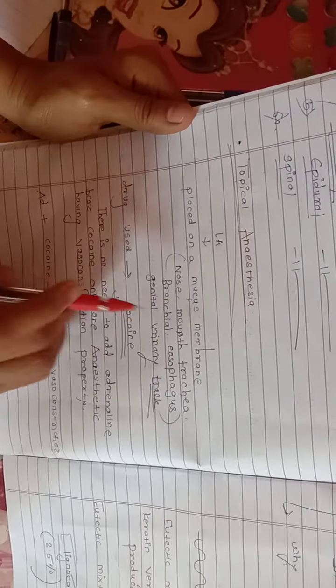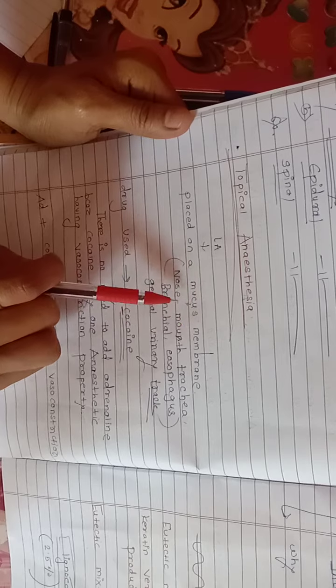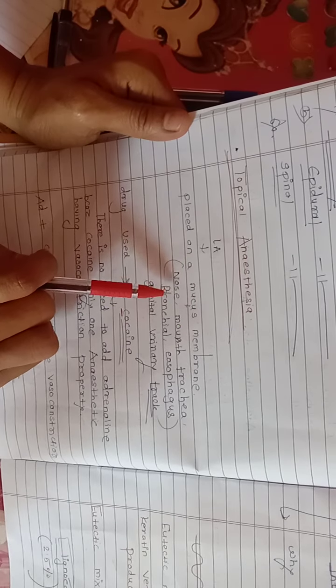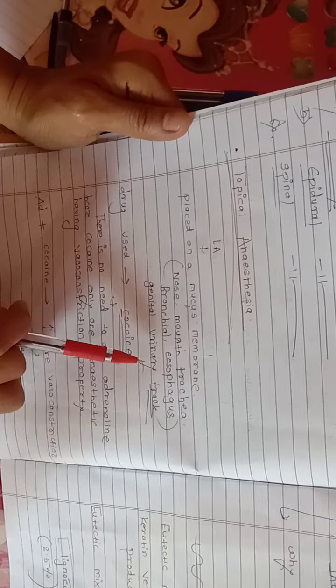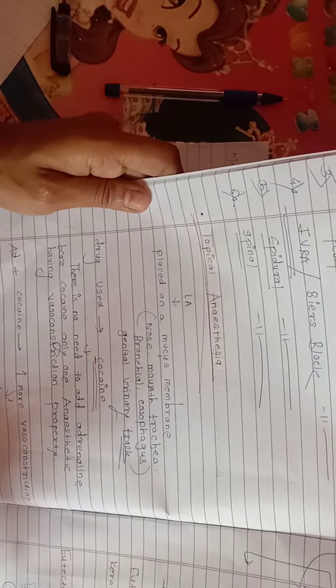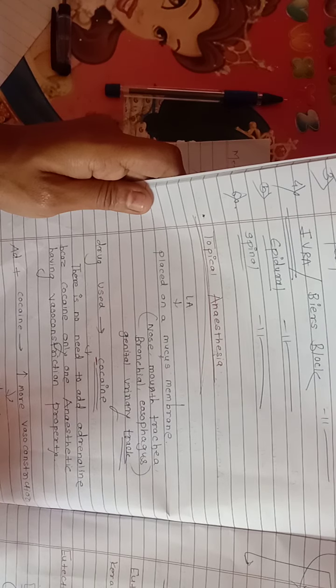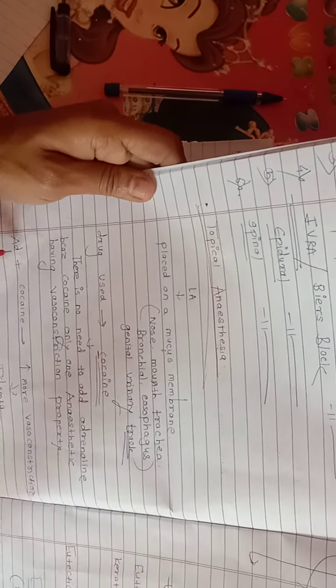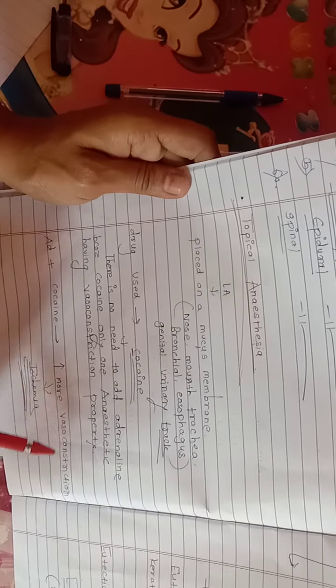So once again I repeat the topical anesthesia. In topical anesthesia, local anesthetic is placed on a mucous membrane. Mucous membrane is present in the nose, mouth, trachea, bronchi, esophagus, and in topical anesthesia we use the drug cocaine. But cocaine has a vasoconstrictor property, so there is no need to add adrenaline along with cocaine. If we add adrenaline, more vasoconstriction occurs and ischemia occurs. This is about topical anesthesia.